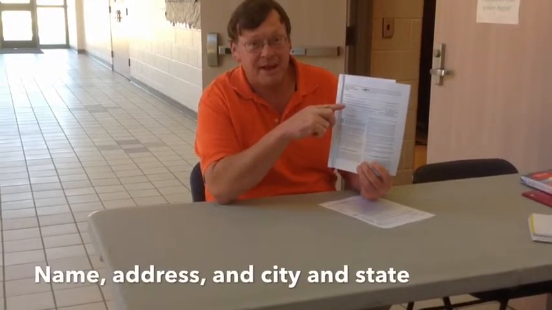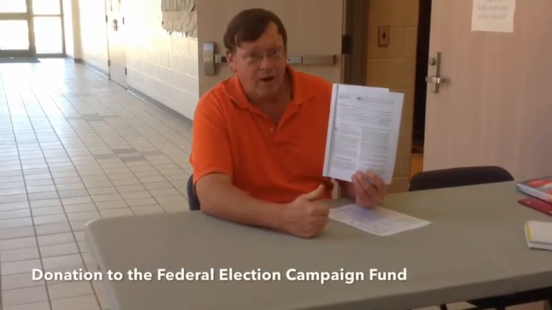The fourth step to completing your personal income tax is turning to Section 3 in the 1040 Easy filing booklet and completing Sections A, B, and C. Section A will ask you for your name, your address, and your city and state. And then Section B will ask you for your social security number. Section C will ask you if you choose to donate $3 to the presidential election campaign fund. Checking the box will not increase nor decrease your refund or the amount that you owe.